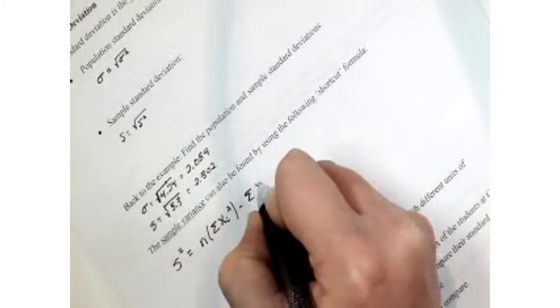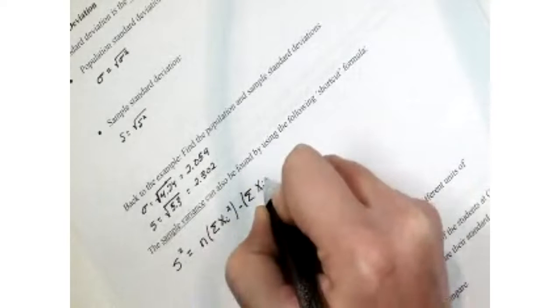Minus the sum of the xi's, this quantity squared. So I take all the individual data values, I add them up, and then I square them. Then I divide by n times n minus 1. And you don't have to calculate the mean.